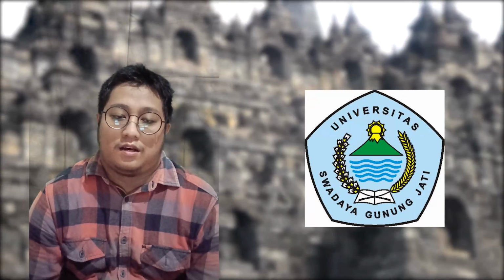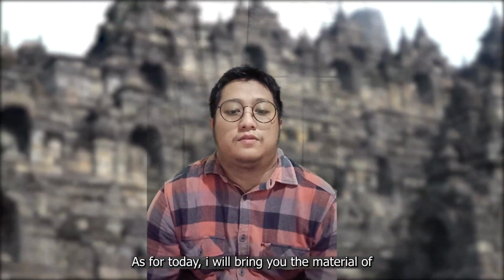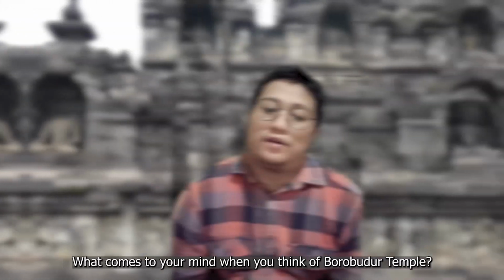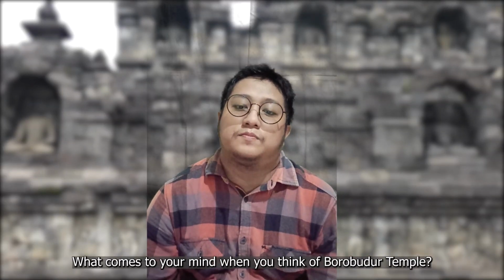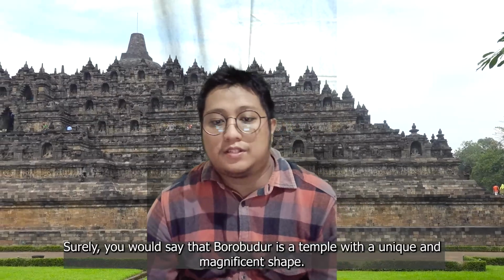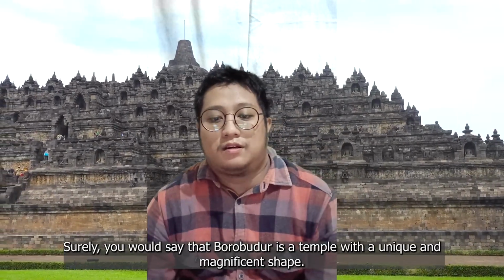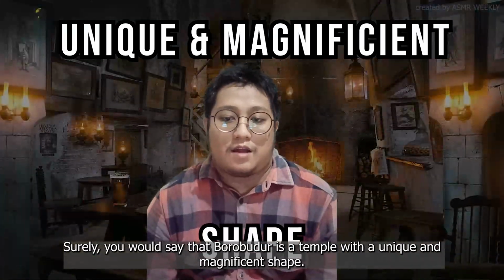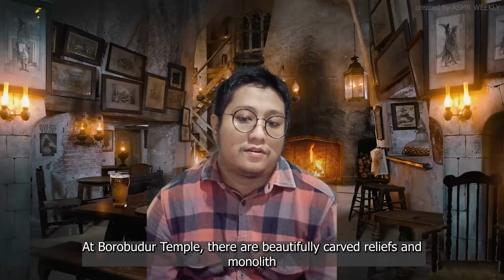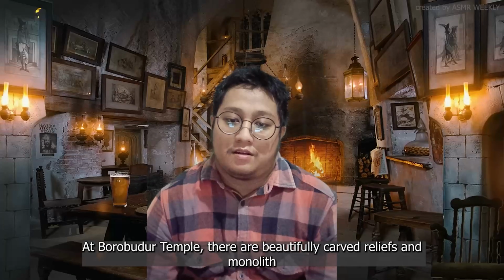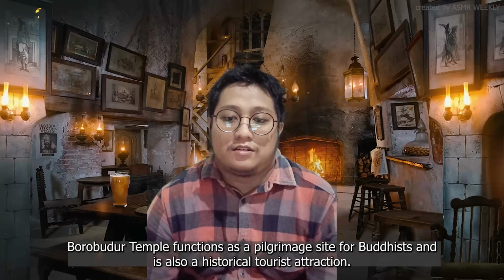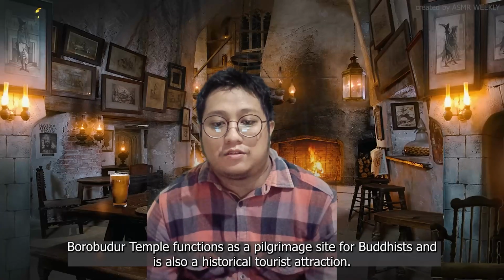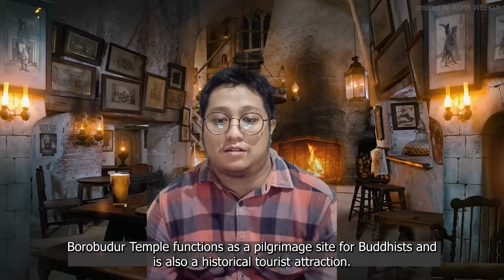As for today, I will bring you the material of English descriptive text. What comes to your mind when you think about Borobudur Temple? Surely you would say that Borobudur Temple is a temple with a unique and magnificent shape. At Borobudur Temple, there are beautiful carved reliefs and monoliths. Borobudur Temple functions as a pilgrimage site for Buddhists and is also a historical tourist attraction.